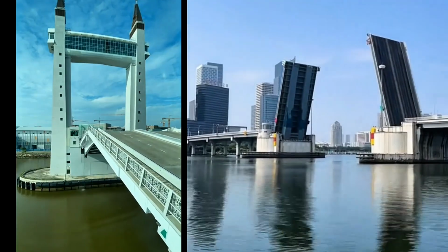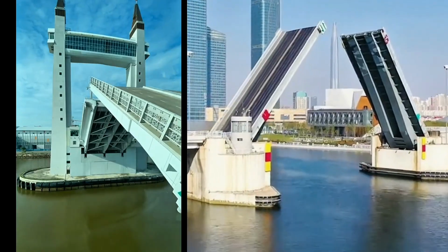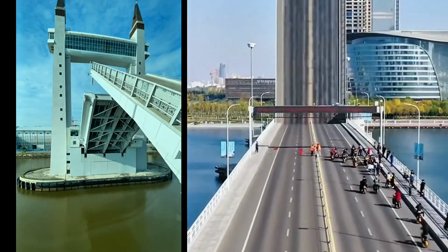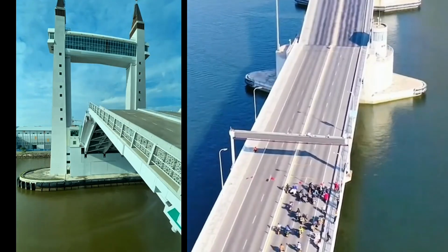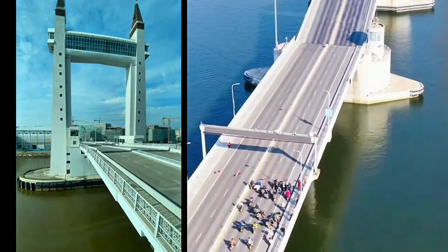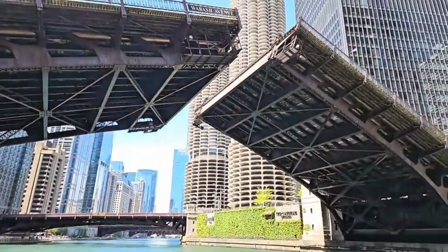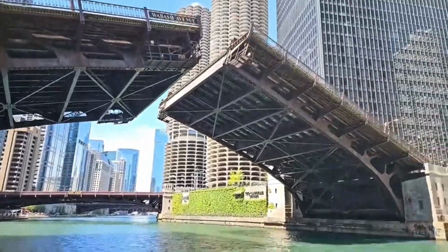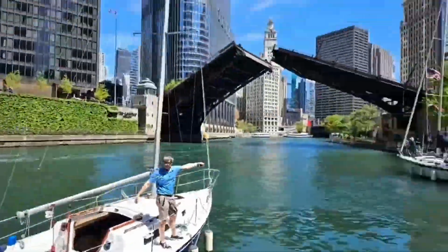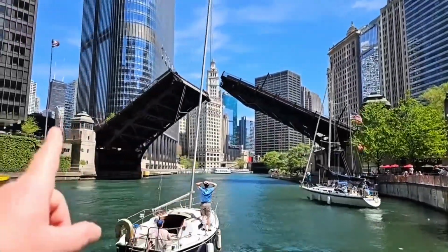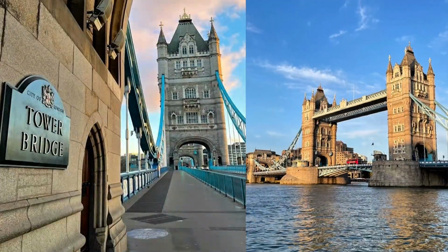Bascule bridge. The bascule bridge operates on a counterweight system. The deck or leaf pivots upward around a horizontal axis to let vessels pass below. Bascule bridges can have one leaf, single leaf bascule, or two leaves, double leaf bascule, meeting in the middle. They are efficient and quick to operate, which makes them popular in urban areas with frequent ship traffic, such as London's Tower Bridge.